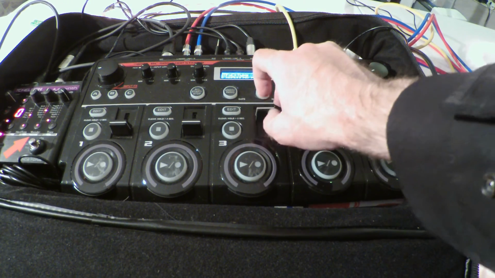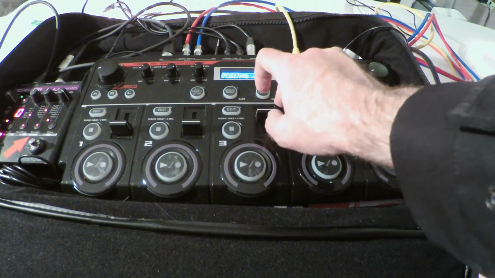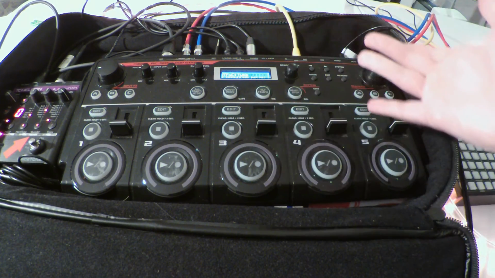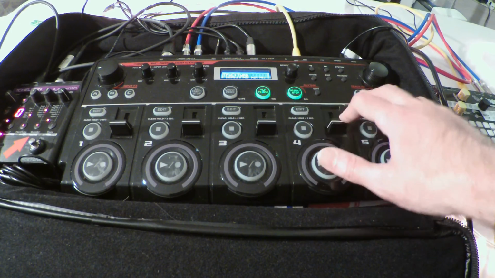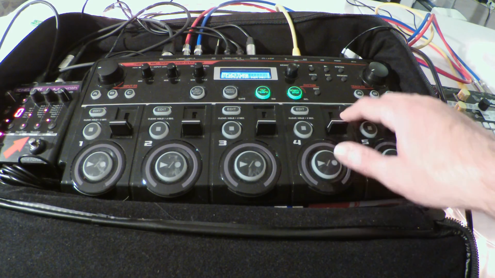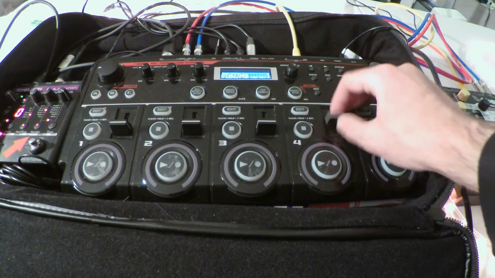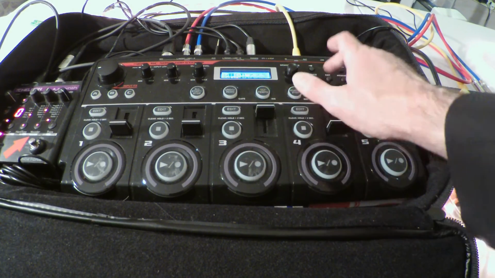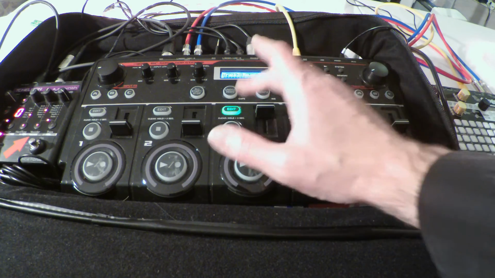So you could start doing fading tricks with your sound going up and down with those for interesting effects. And of course, know that you do have your secondary volume setting on each track.